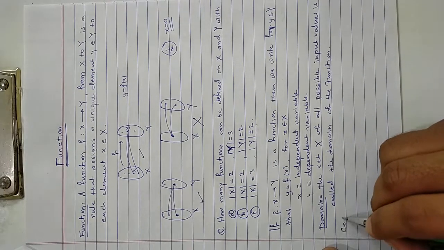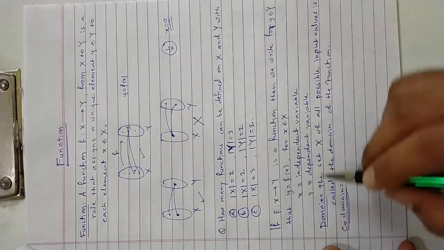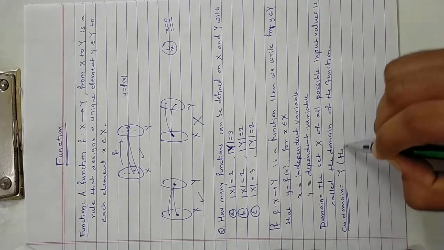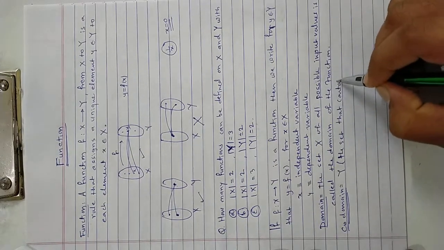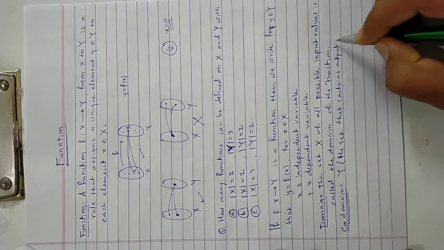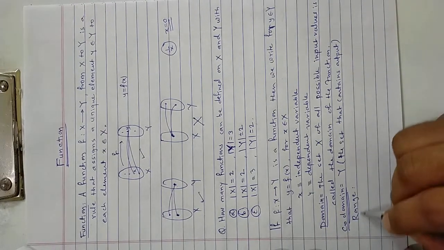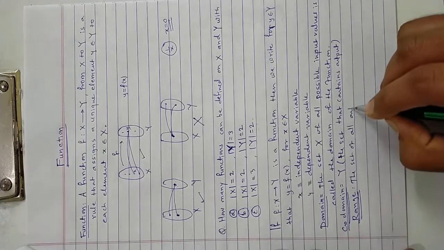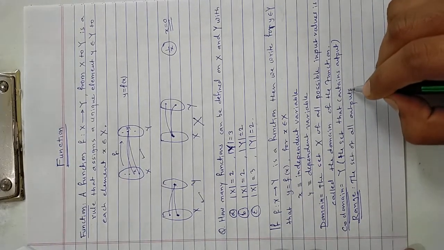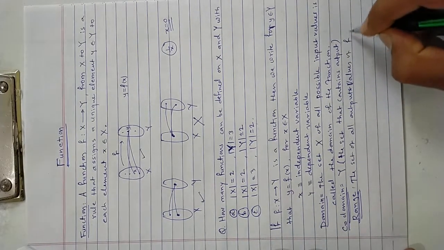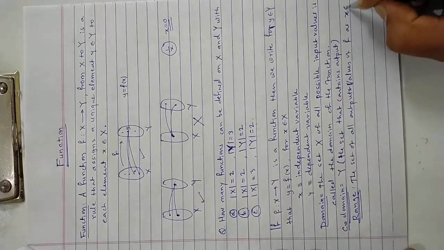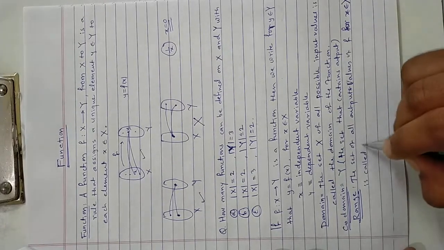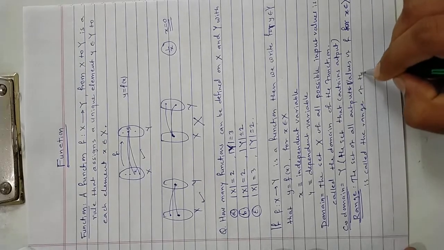That is the domain of the function. Then codomain is the set that contains the outputs, the set Y. And range: the set of all outputs, or output values, of f for x in X, is called the range of the function.